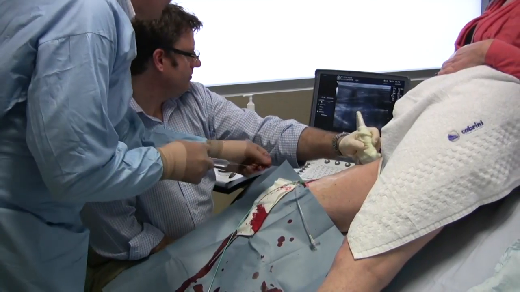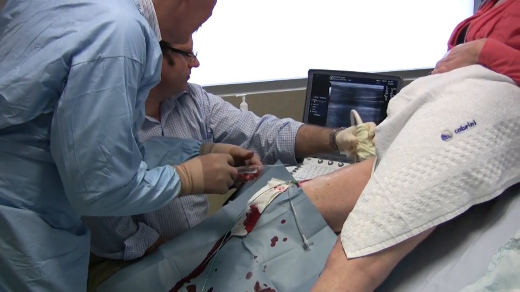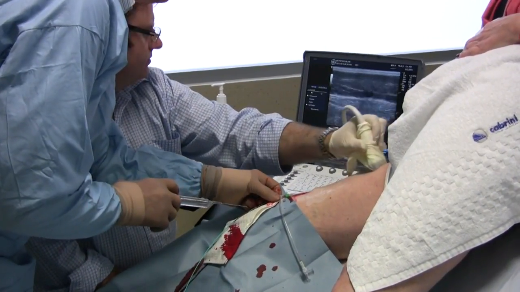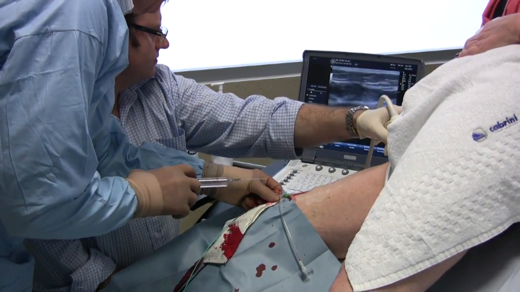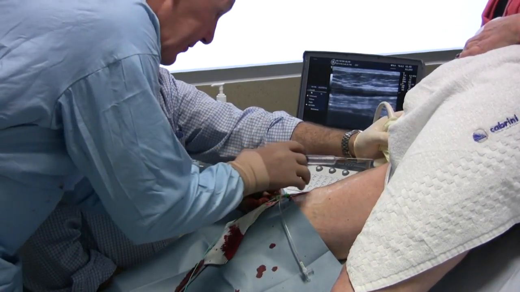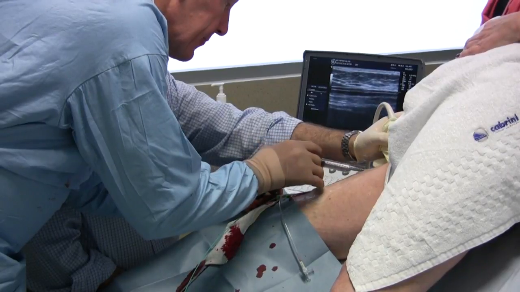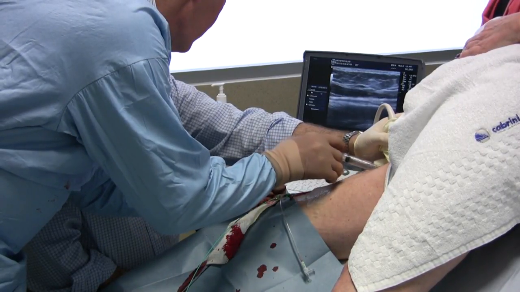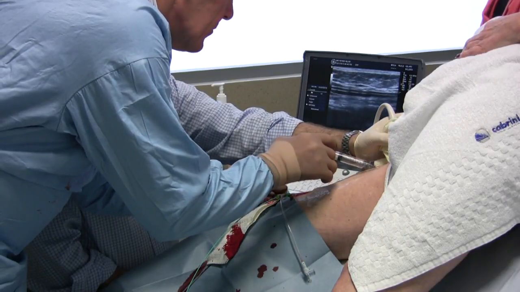Local anaesthetic is now introduced along the course of the vein, using ultrasound to guide the introduction of same for accurate localization around the vein to be treated. This means that when the laser applies heat to the vein, it produces no discomfort for the patient.